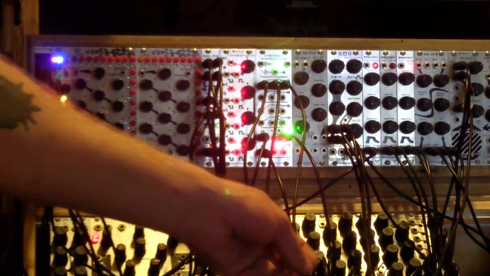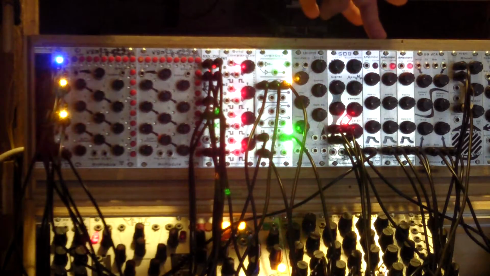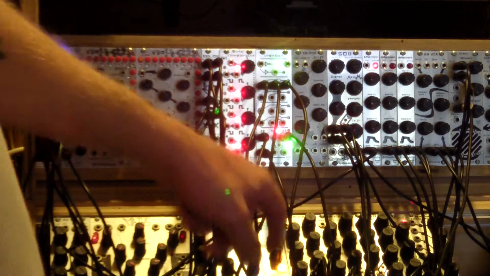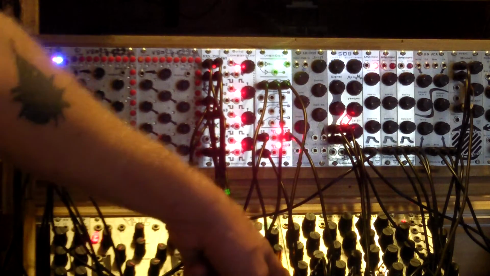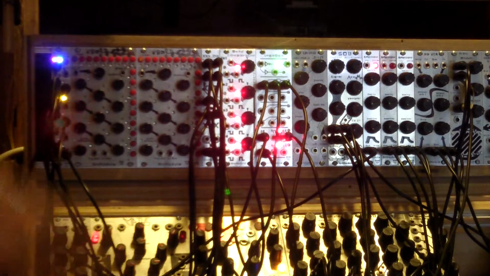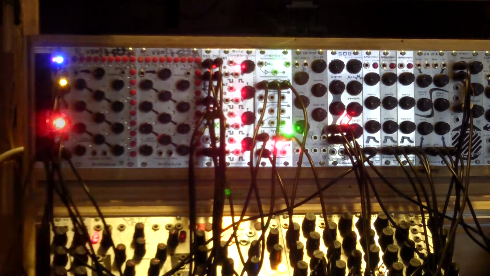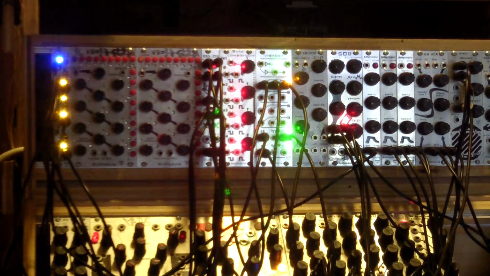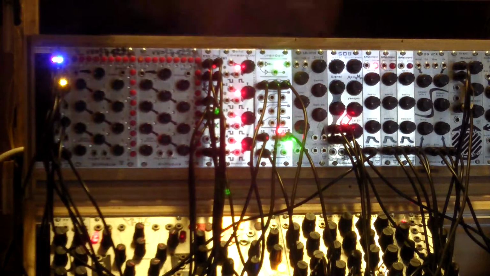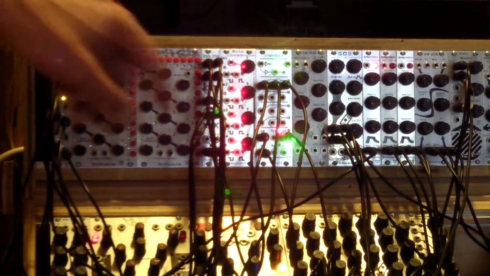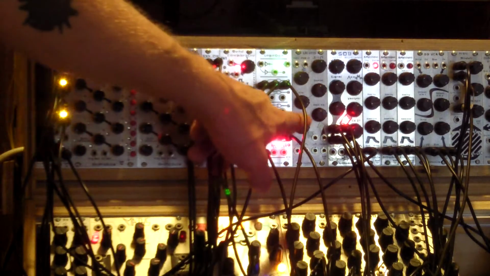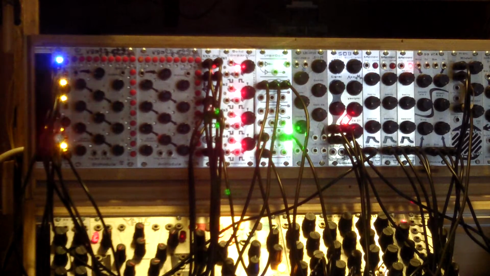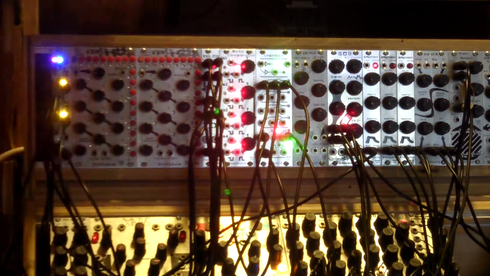Now that's going to an envelope. Now that controls, there you go, you hear it, right? Now you hear how it doesn't start till the off beat. It starts at halfway through the beat. That is because of the negative output of the flip-flop. It turns on after the signal turns off.